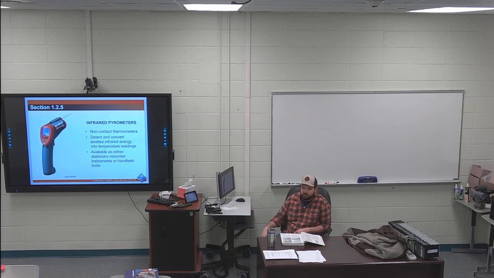Everybody knows what that is? That's an infrared pyrometer. So everybody's seen one of those. Everybody got scanned at 87 degrees during COVID going in places and stuff like that.